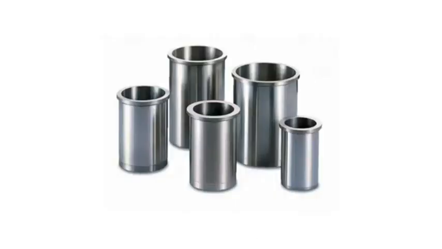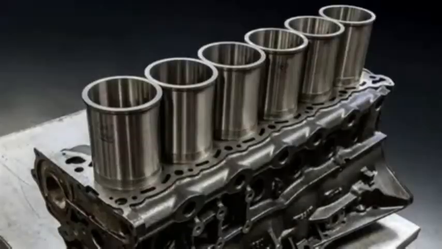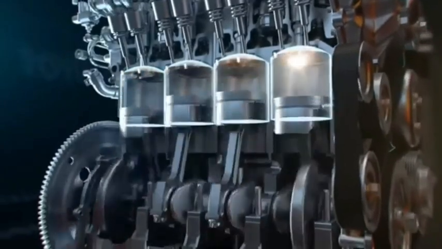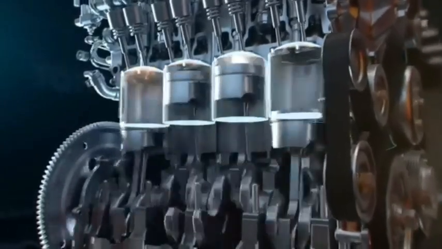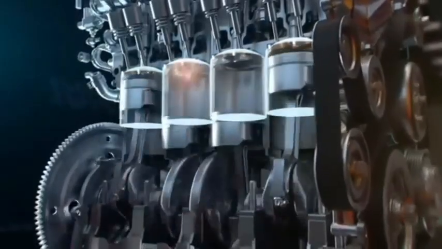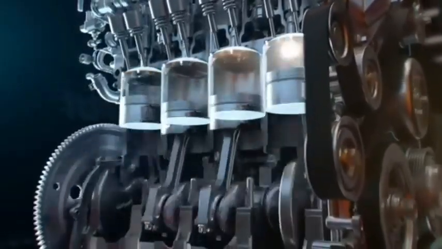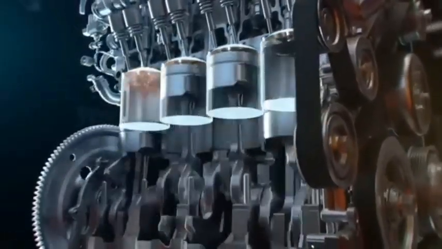Cylinder liners, also known as cylinder sleeves, are cylindrical metal inserts placed inside the cylinder block of an engine. Their main function is to provide a durable, wear-resistant surface for the piston to move against during combustion. They protect the cylinder walls from direct contact with the piston and piston rings, reducing wear and extending engine life.